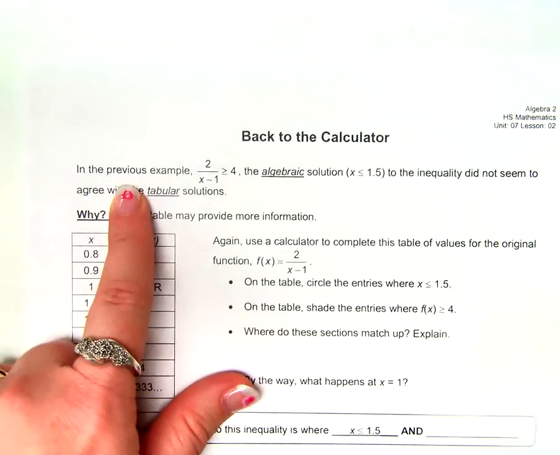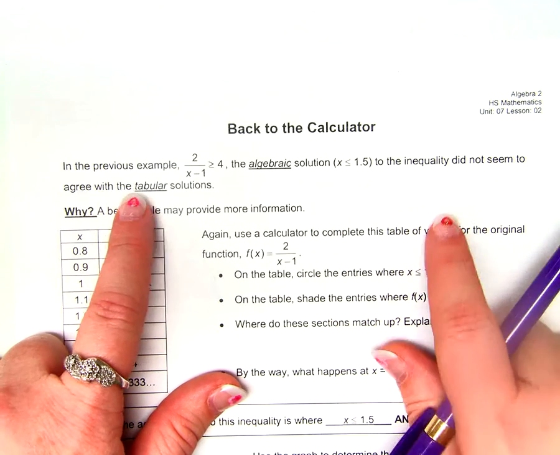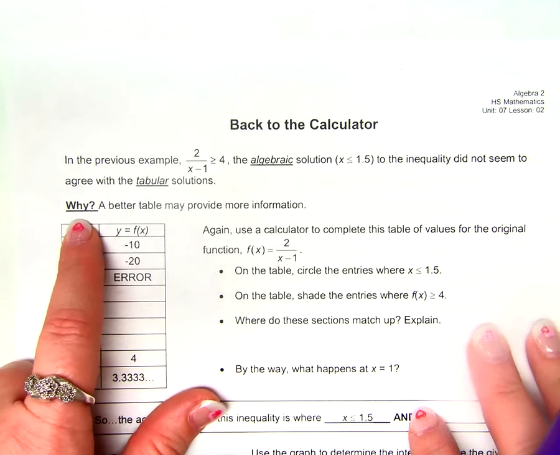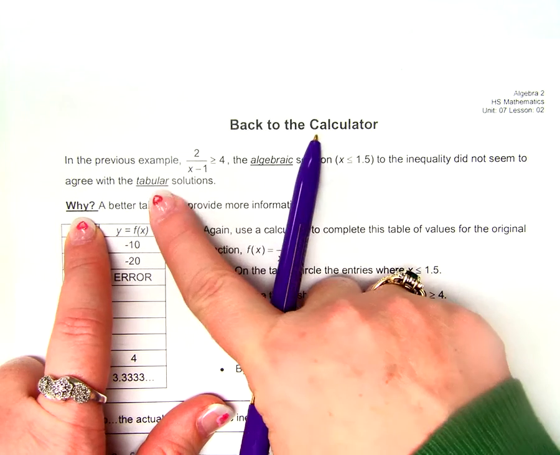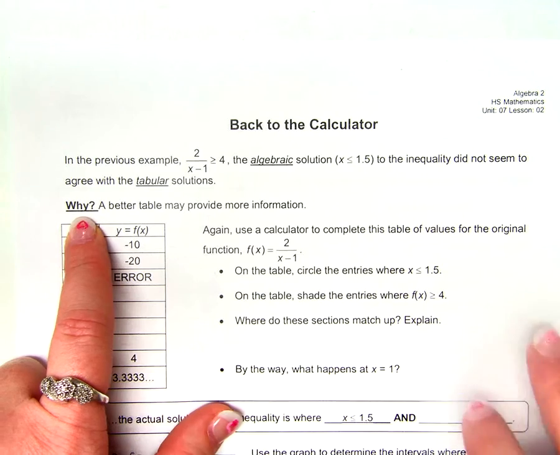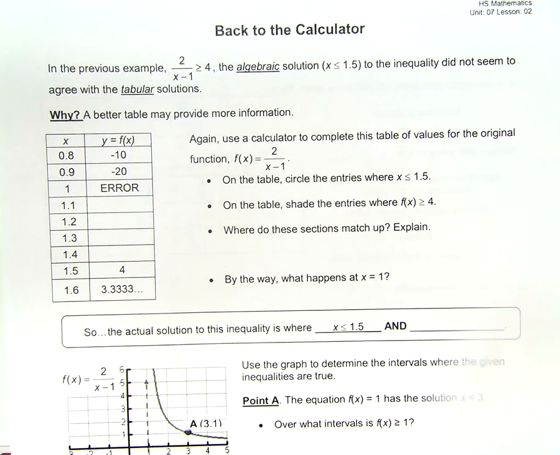In the previous example, the one we just did, the algebraic solution here to the inequality did not seem to agree with the tabular solutions. We're still trying to figure out why, right? Table, tabular, table. Are we good? A better table may provide more information. How is this table different?